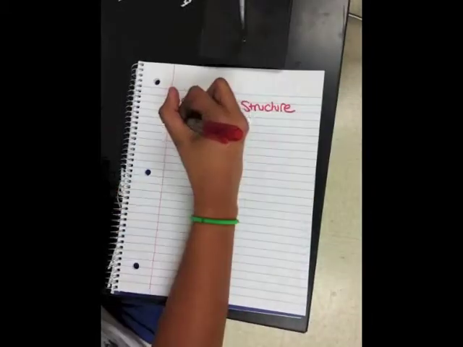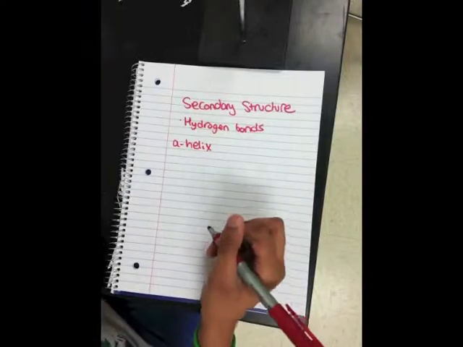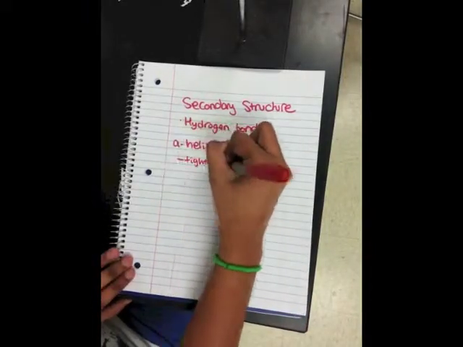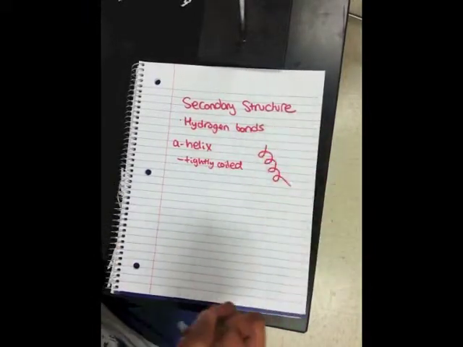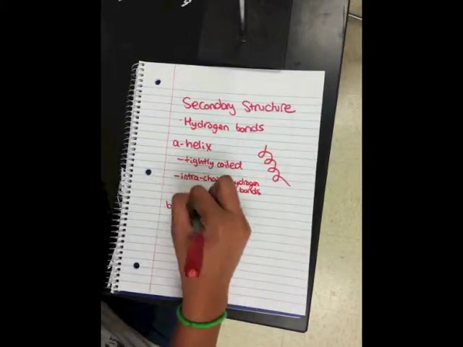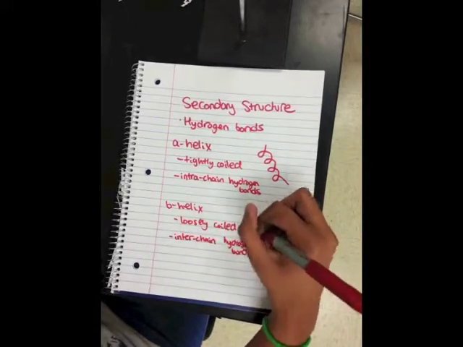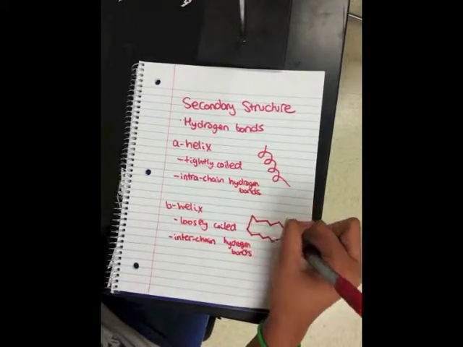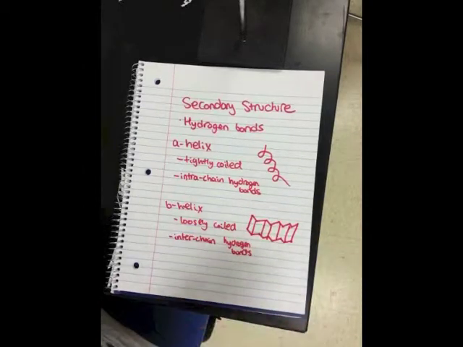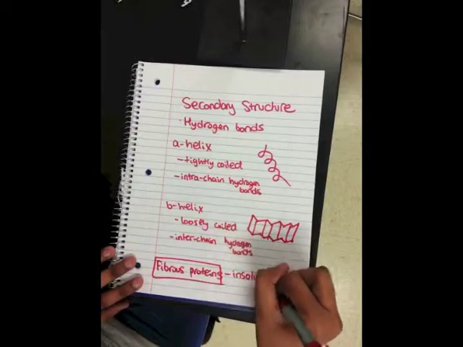Next we have the secondary structure, which is a little bit more complex. It's held together by hydrogen bonds between the peptide groups, and this leads to a folding of the polypeptide chain, making it even more coiled. There are 2 types of structures, alpha helix and beta pleated sheet, and you can see the differences on the image and how they look. Proteins with secondary structures are called fibrous proteins, and they're insoluble in water.